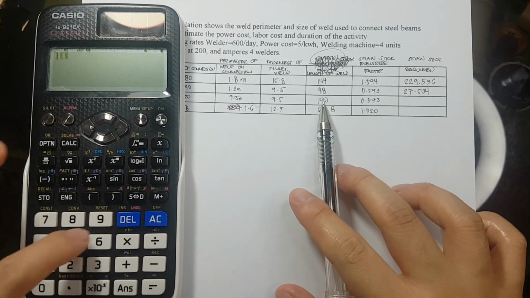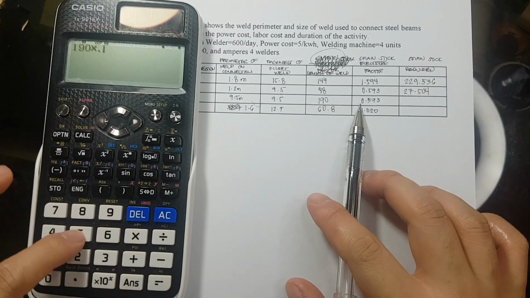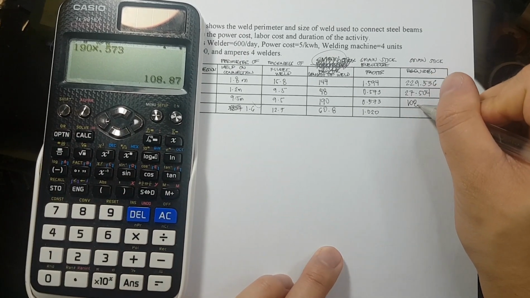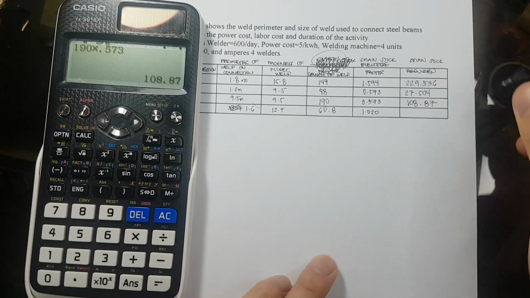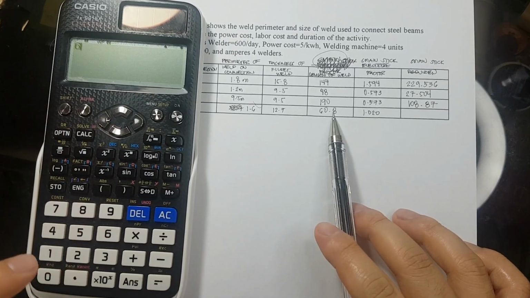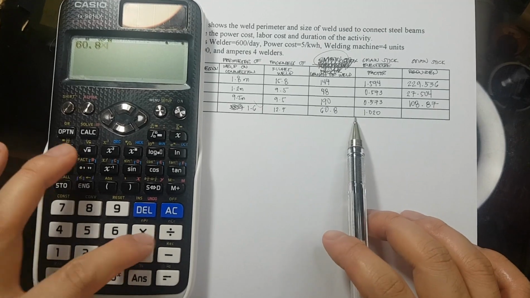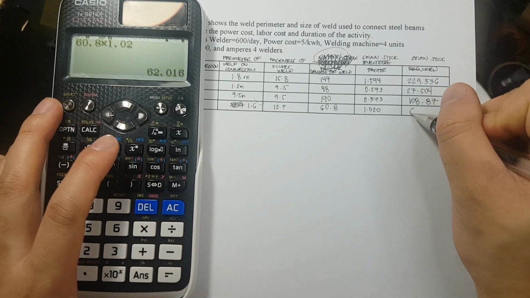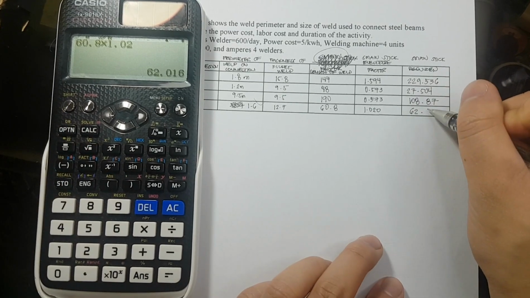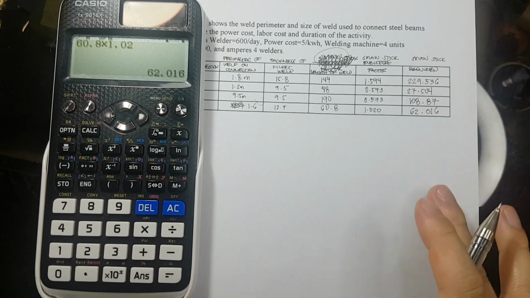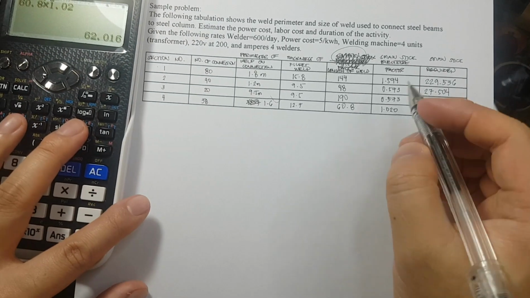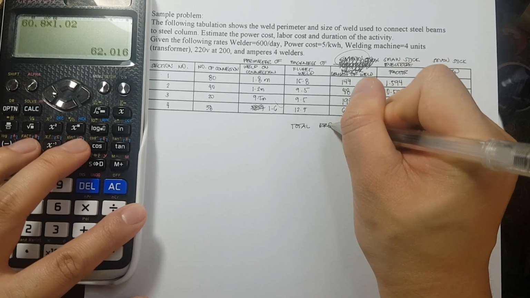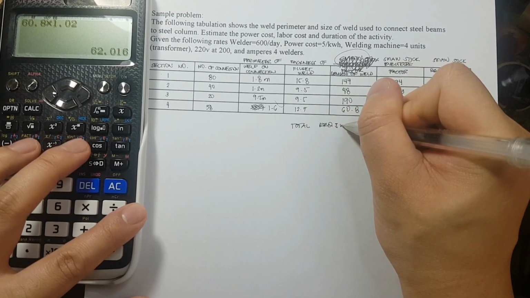Then 190 times 0.573, that is 108.87. Then 60.8 times 1.02, that is equivalent to 62.016. And with that, makukuha na natin yung total. So, total required SMAW.